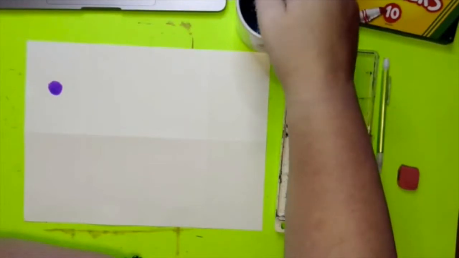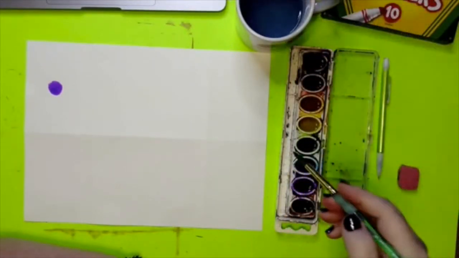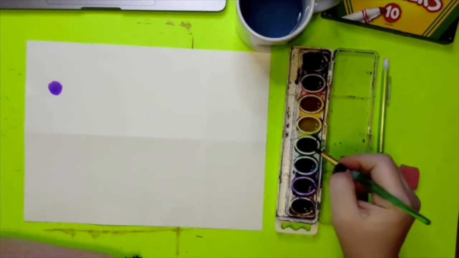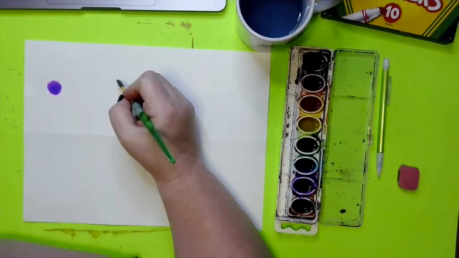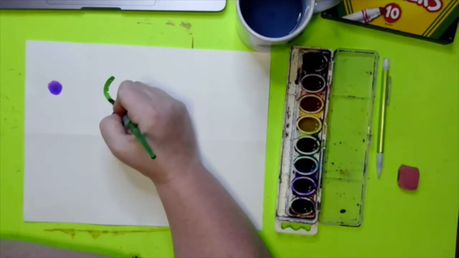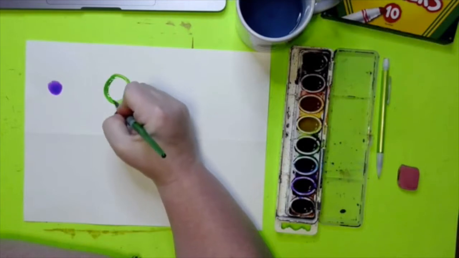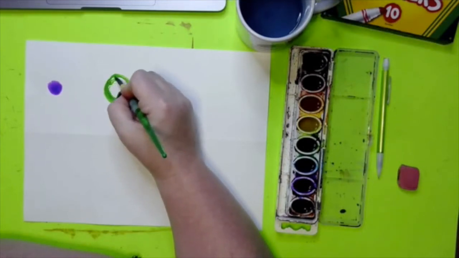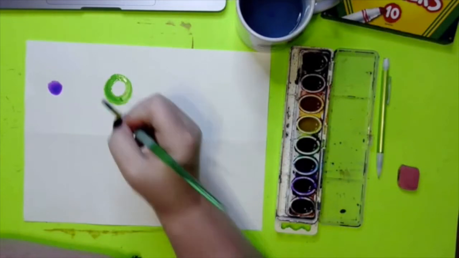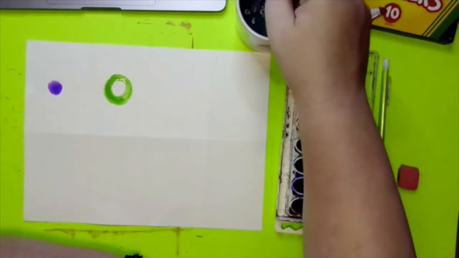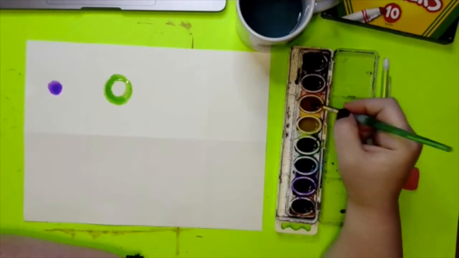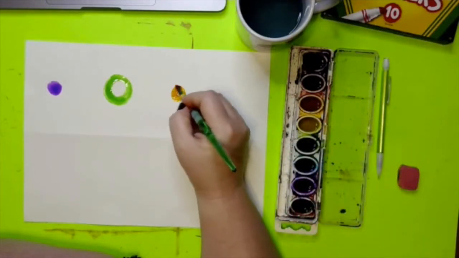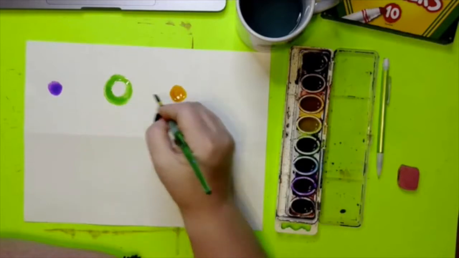Now we're going to change colors. Swish, drag, swirl. We'll pick another color. Now on this one, we're not going to do a dot. This time we are going to do a donut. And we're going to leave space for that dot. So we're kind of going every other circle. Okay? Now I'm going to go swish, drag, swirl, and I'm going to pick another color, and I'm going to do a donut, or a dot. So you're going dot, donut, dot.